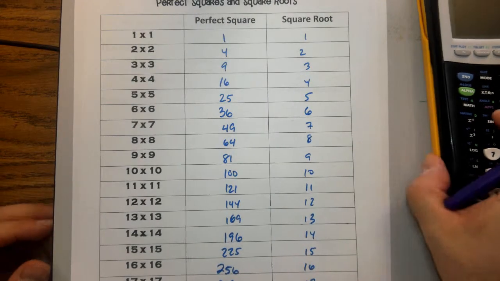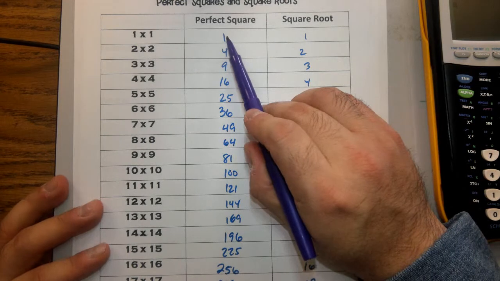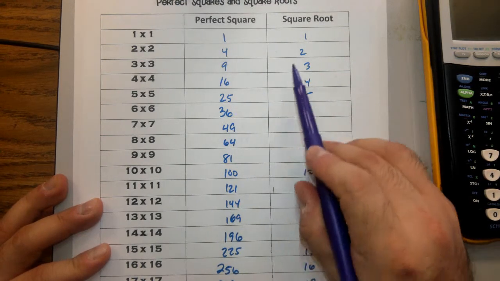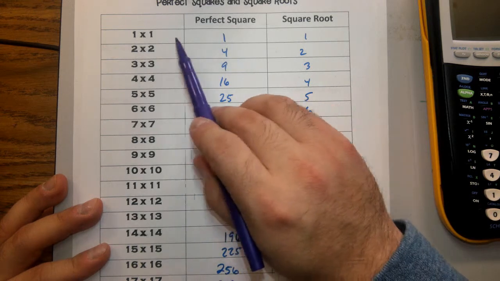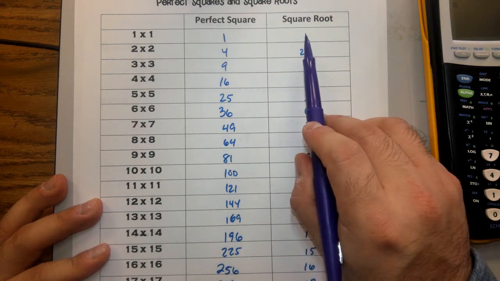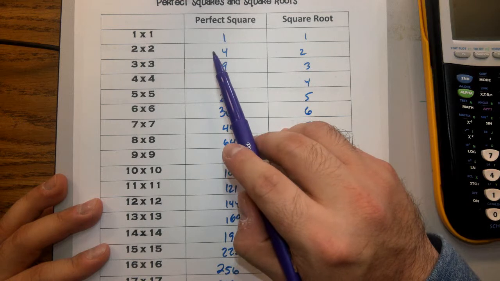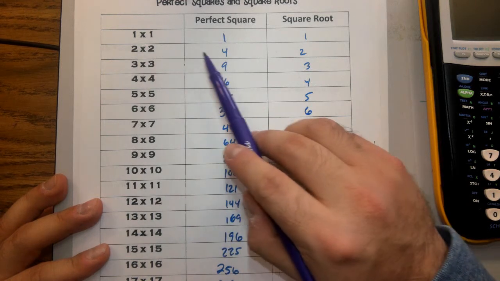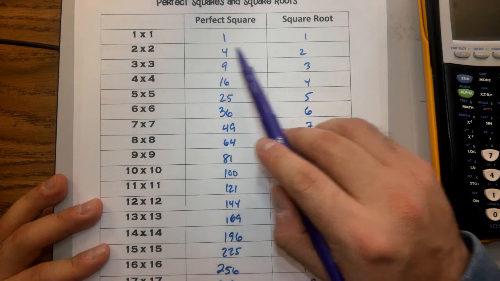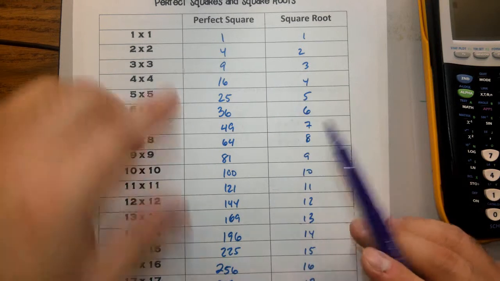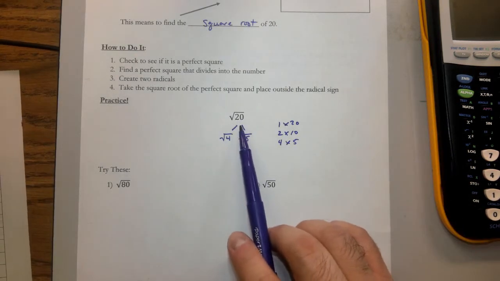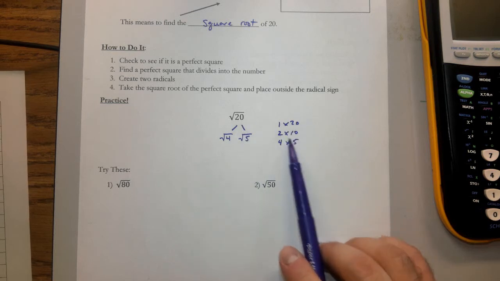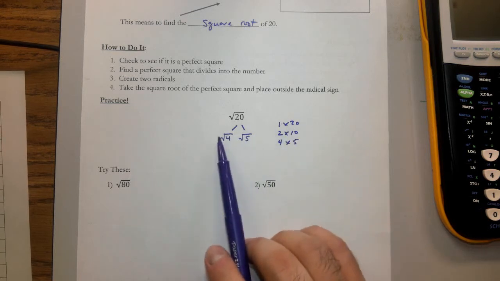If you look at all of your perfect squares, they're in the middle here, and these are the square roots of those perfect squares. So 1 is a perfect square, because 1 times 1 is 1, and the square root of 1 is 1. 4 is a perfect square because 2 times 2 is 4, so the square root of 4 is 2. When we're looking to break our radical down into two numbers, we're trying to choose the largest number that is a perfect square.